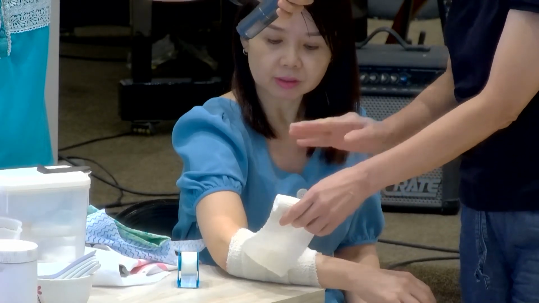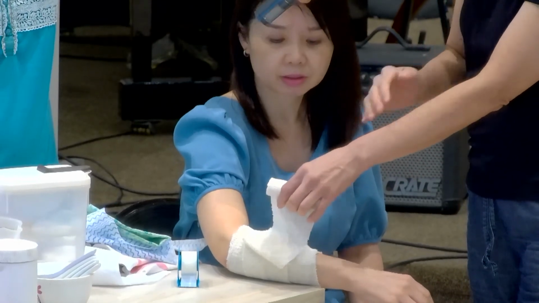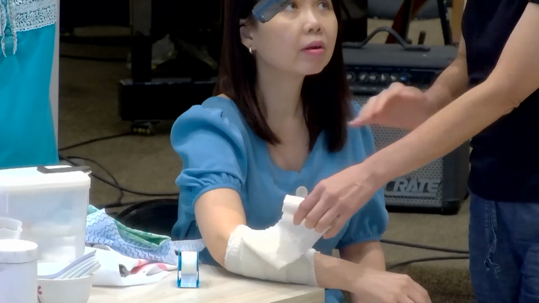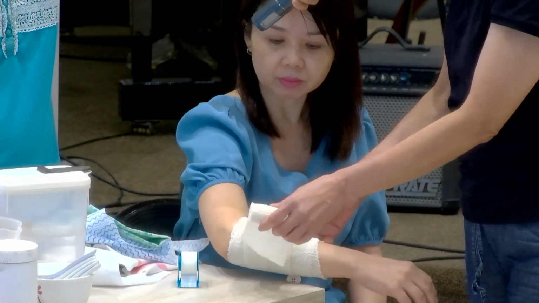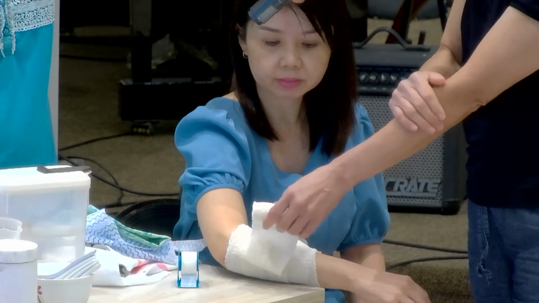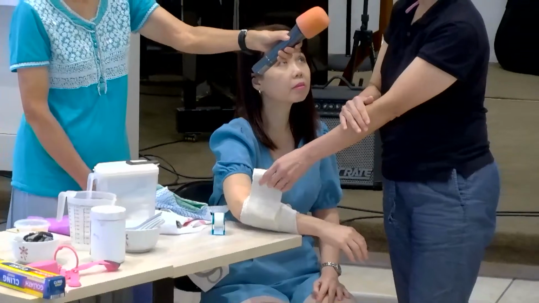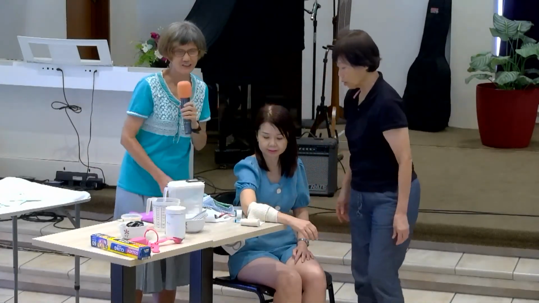You just want to hold the poultice in place and not to give pressure onto the wound. And also if there's swelling, you don't want to impede the circulation to the area. Okay? Yeah. Okay, very good.